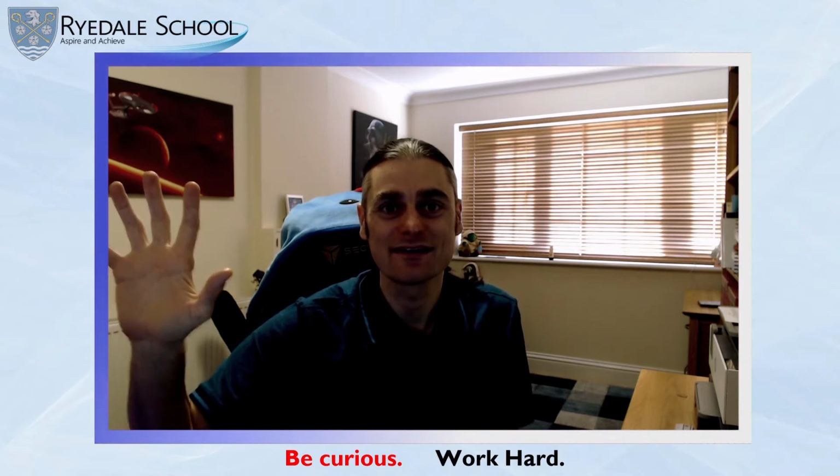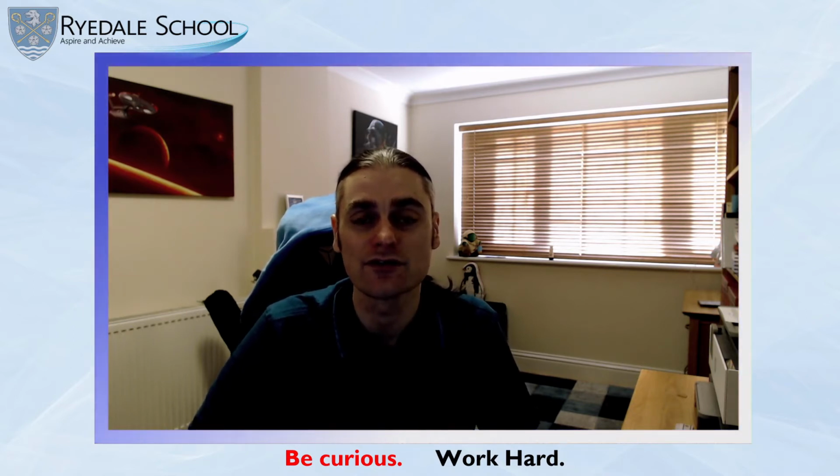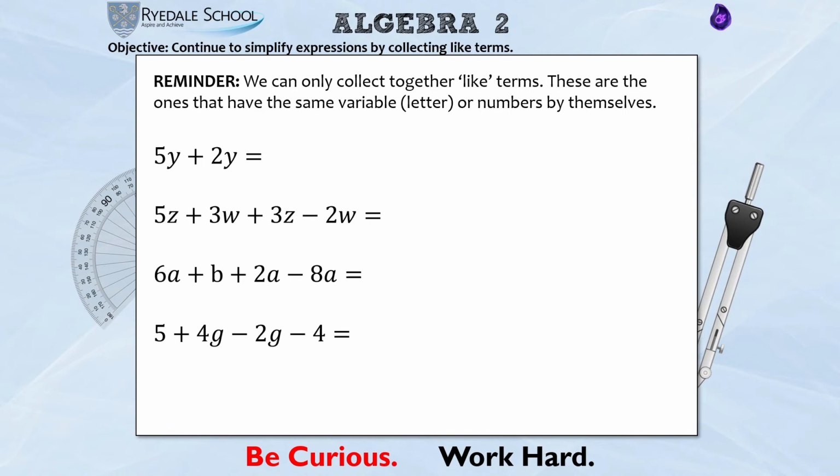Hello again, Year 7. We are going to be doing some more work on algebra today. We're going to be trying to build on the skills that we developed last lesson. So let's take a look at what we're going to be doing. The purpose of what we're doing today is just to get more practice at what we introduced yesterday in the last lesson.